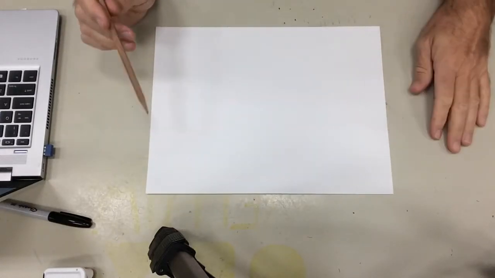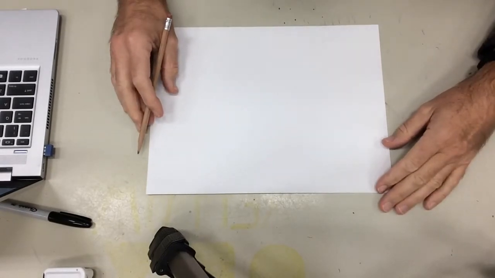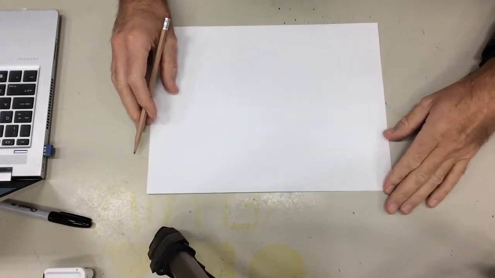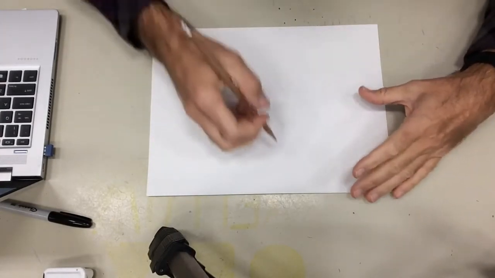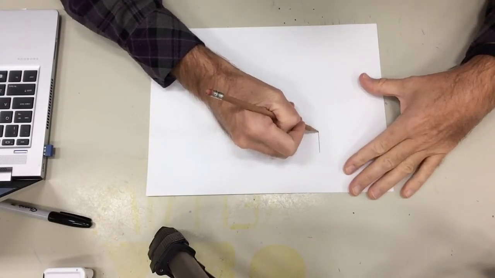Hi, today we're going to work on creative castles. We're going to use shapes and lines and lots of details to make an interesting and creative castle. So we'll start with a real basic shape, a square. Actually, I'm going to use a rectangle.